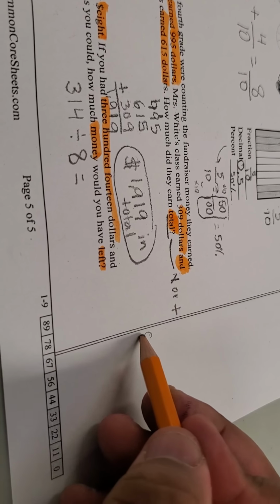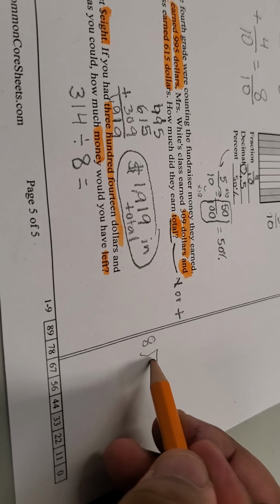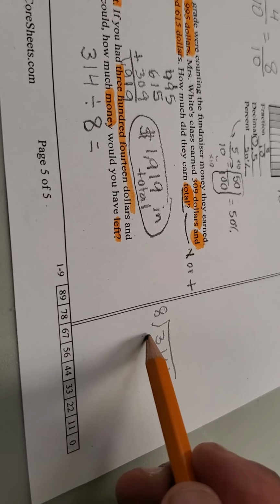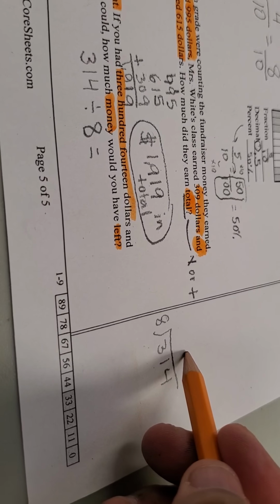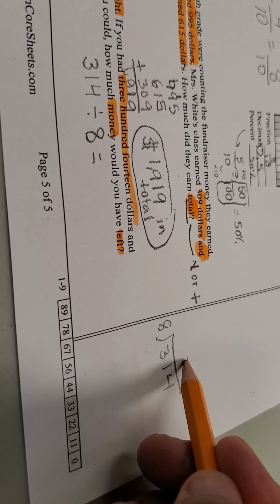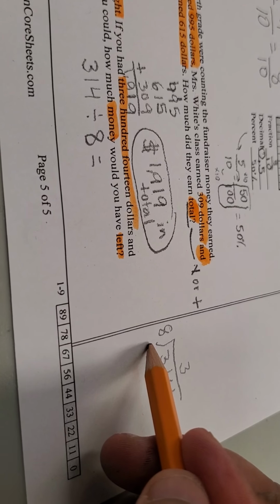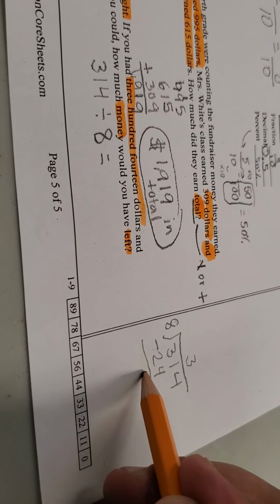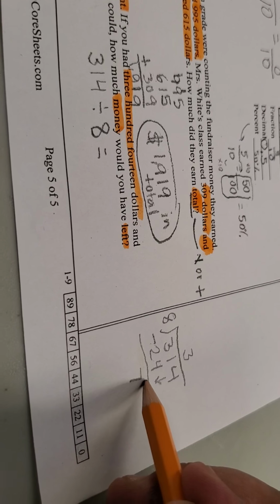Well, if I use long division or the standard algorithm for division, I know 8 can't go into 3, but 8 can go into 31 3 times. And 8 times 3 is 24. And then you subtract, that's 7, bring down the 4, and you start over again.